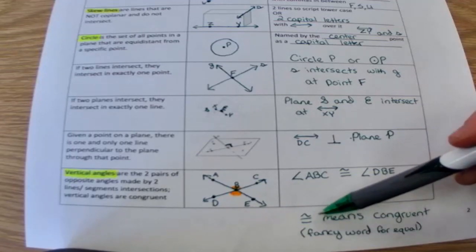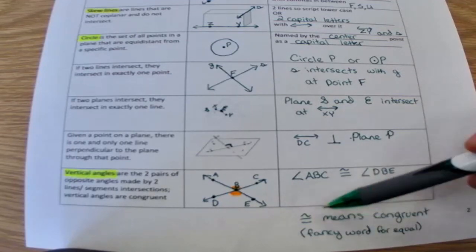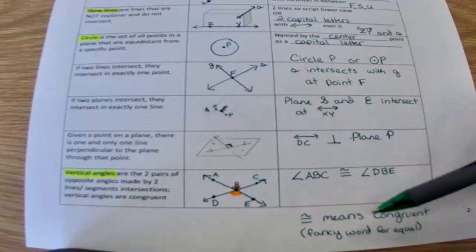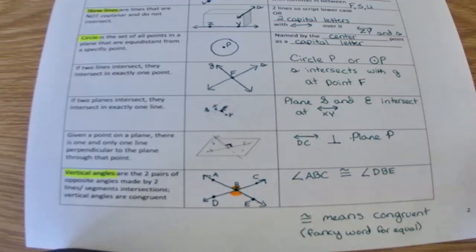And you don't have to write this down here, but I suggest it, where this symbol means congruent, which is just a fancy word for being equal to each other.